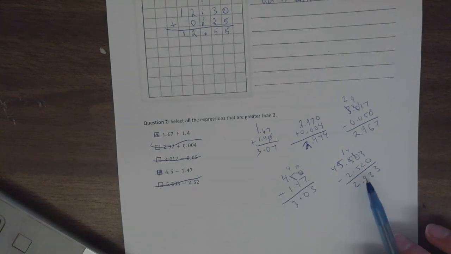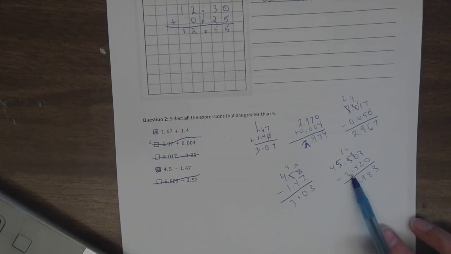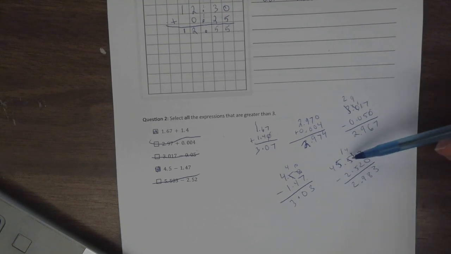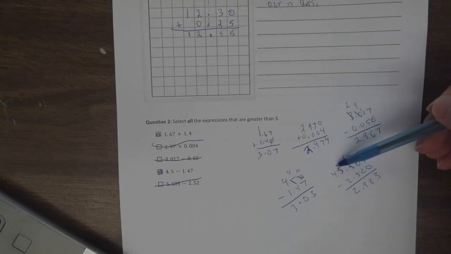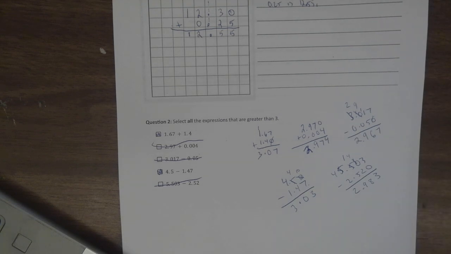And so what you guys need to watch out for is when to regroup, right? If your number is smaller on top, you're going to have to regroup from the left side. Let's move on to our next one.